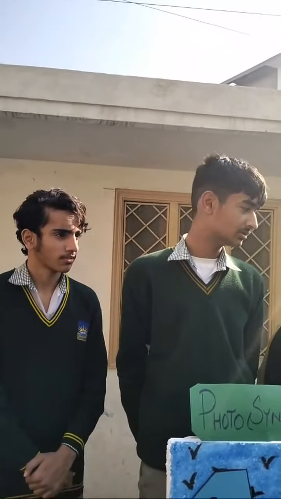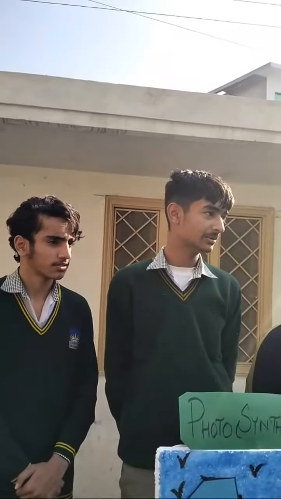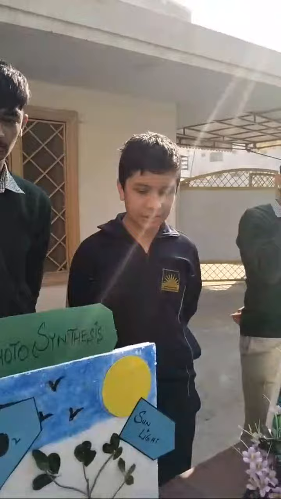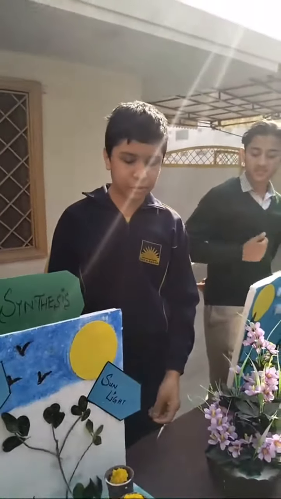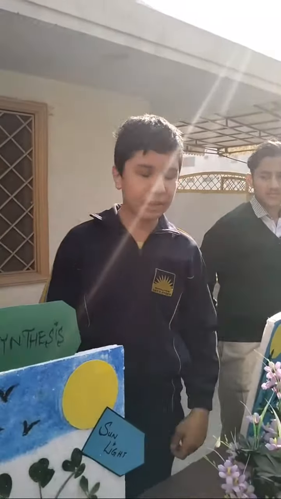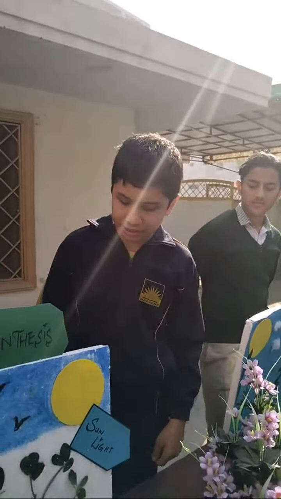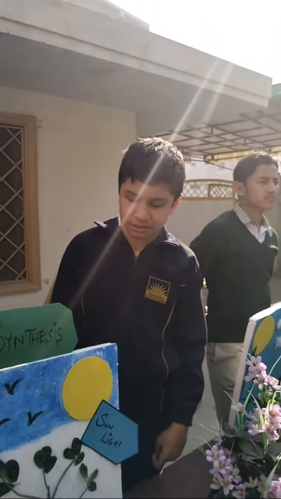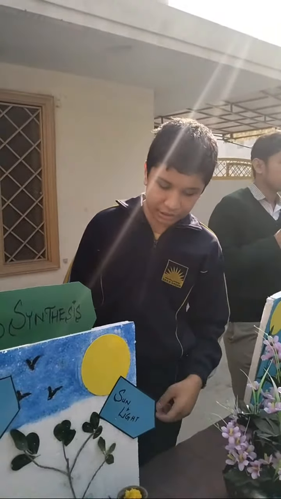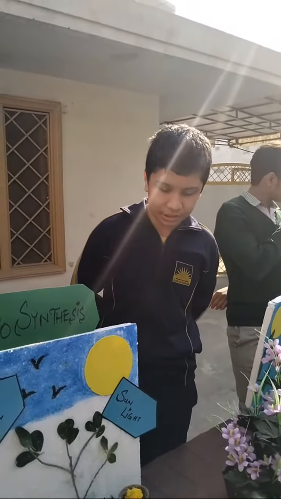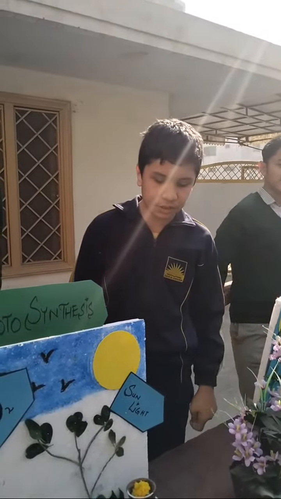Now Ayan should tell about the mechanism of photosynthesis. Yes, Ayan. Mechanism of photosynthesis depends upon two stages, which are the light dependent and the light independent reaction. The reaction which does not depend upon sunlight is called light independent reaction, and the reaction which depends upon sunlight is called light dependent reaction. The light dependent reaction takes place only in the presence of light.